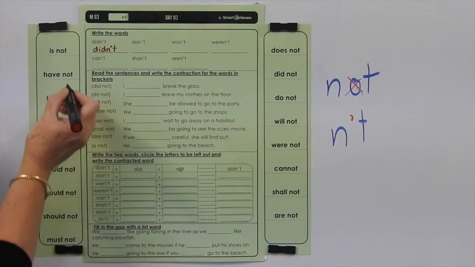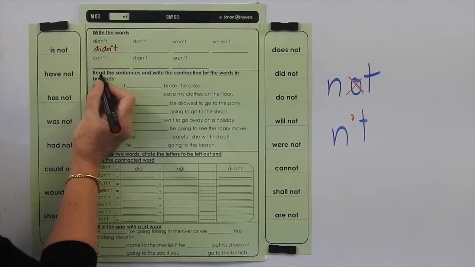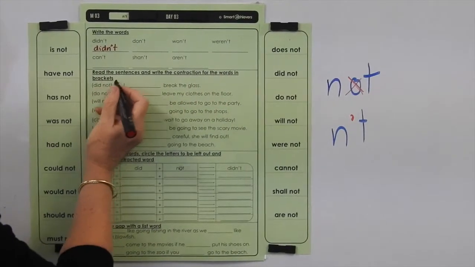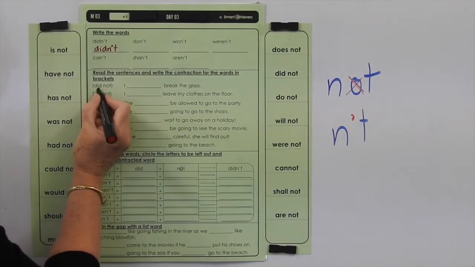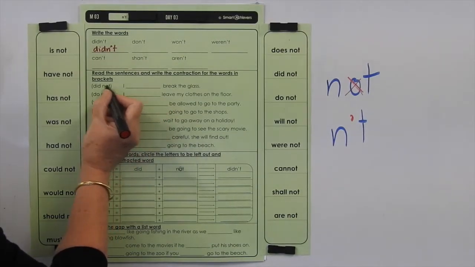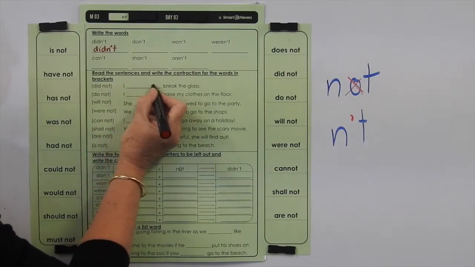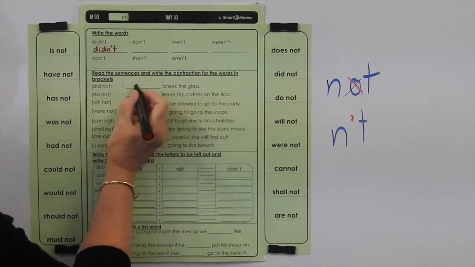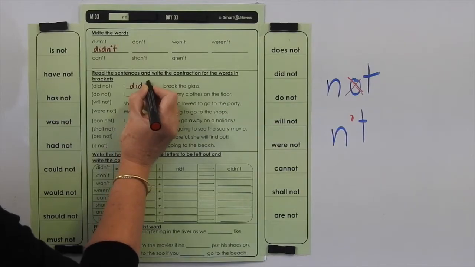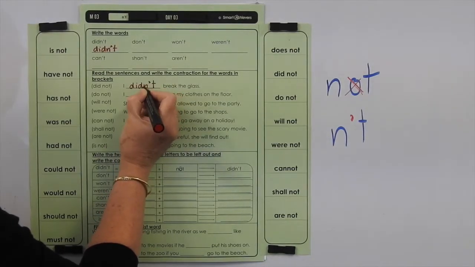And then you can finish that on your own. Then it says read the sentences and write the contraction for the words in brackets. So the words are did not. I've got to make that word form into its contracted form. So I didn't break the glass. So I'd write it in here: didn't, with the apostrophe in between the N and the T.